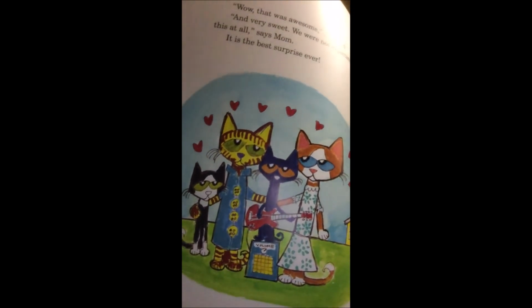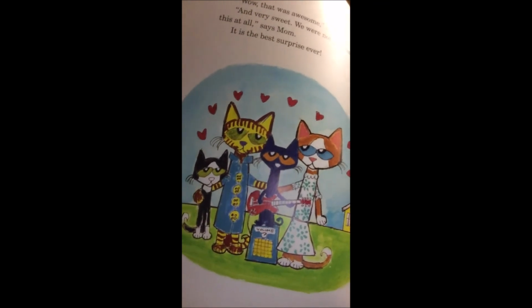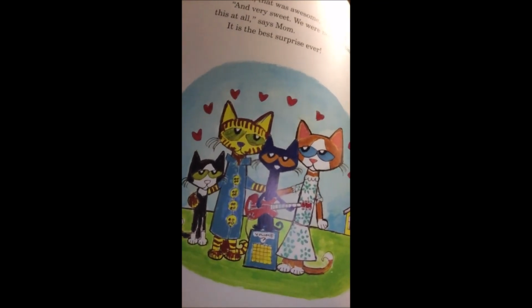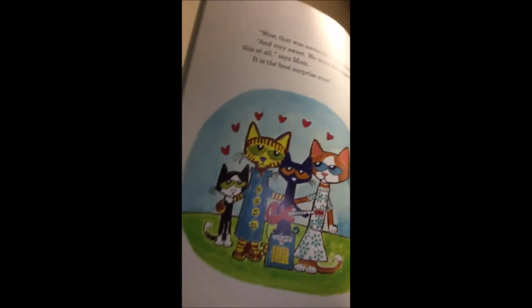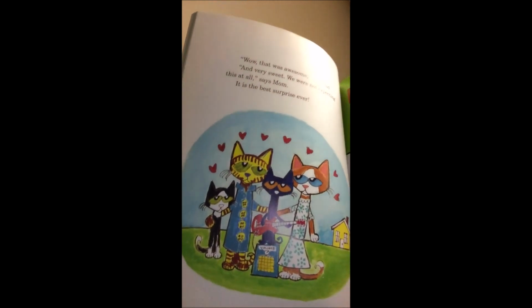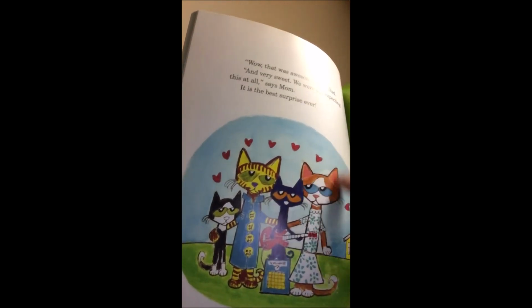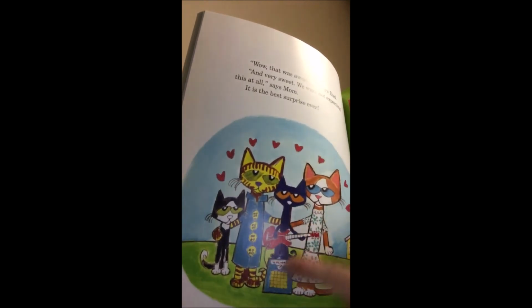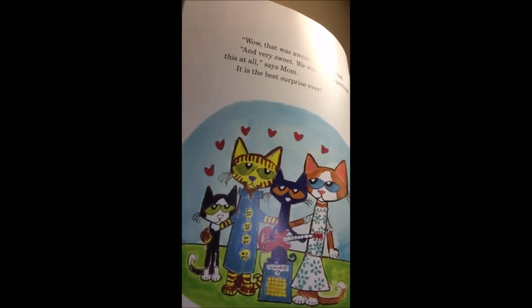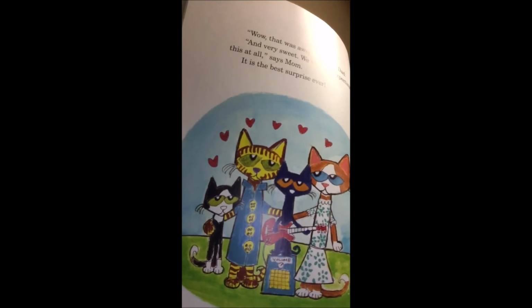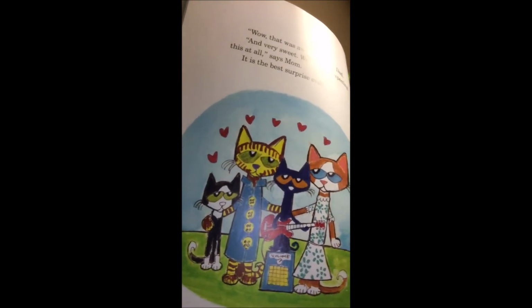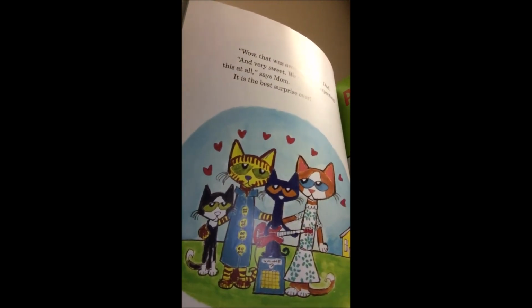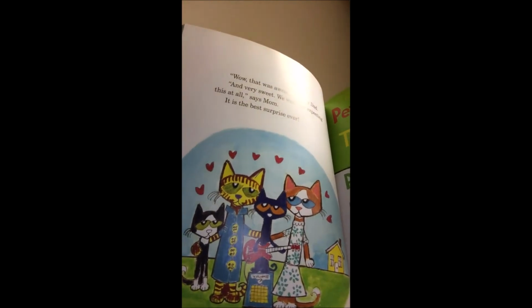What details do you guys notice in this picture? Pete has surprised his mom and dad. You can see the detail that his mom is here, his dad is here, there's hearts all around them. Did he already do his big surprise? Yeah, he did. He did his big surprise, and he found an idea. Did Pete fix his problem?